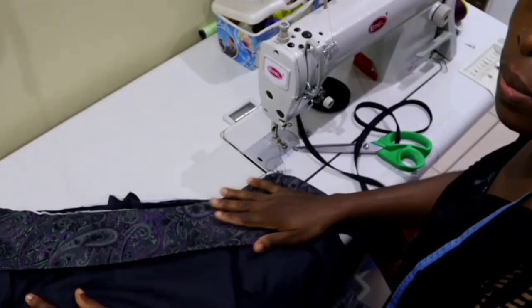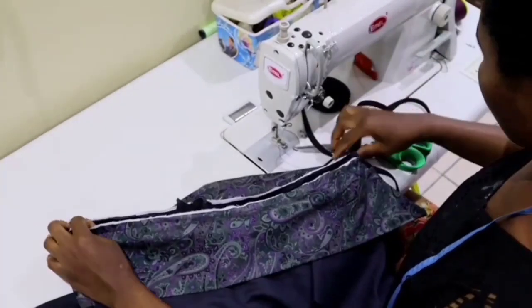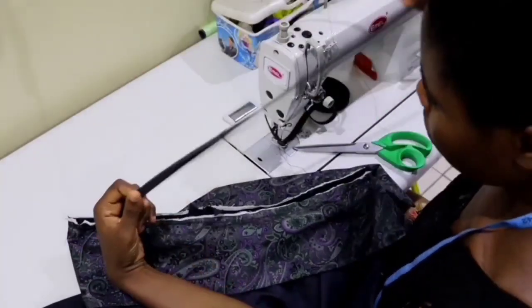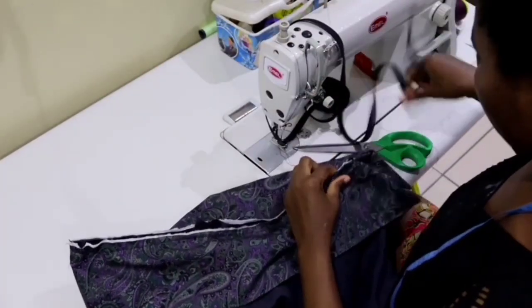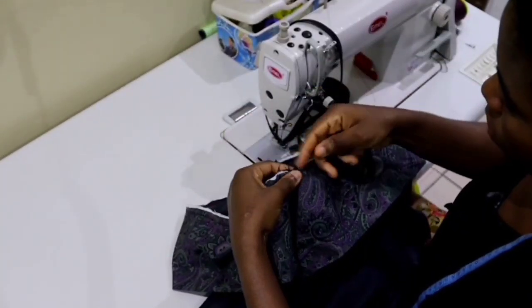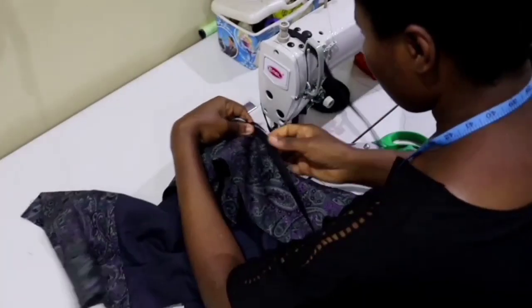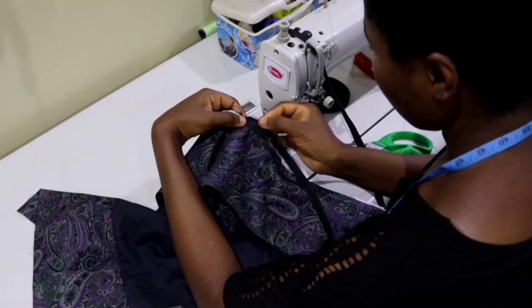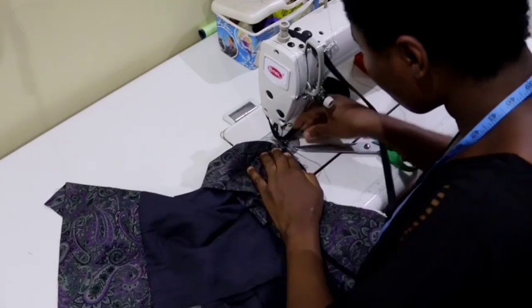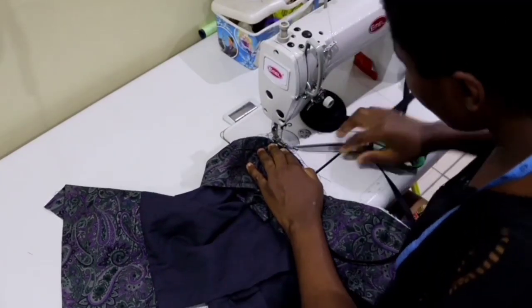So this is it. You can see the collar. The collar is directly on top of the bodice of the dress, on the right side of the bodice exactly. So what you're going to do is just to place your bias, starting from the off shoulder parts. I'm going to place the bias on top of the collar, and then I'm going to stitch the bias all around the neckline.